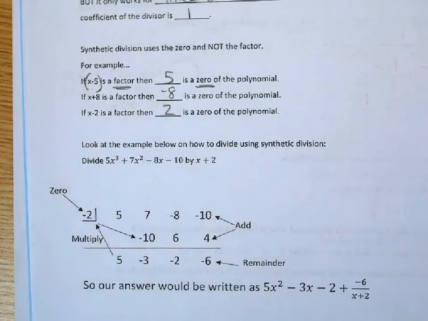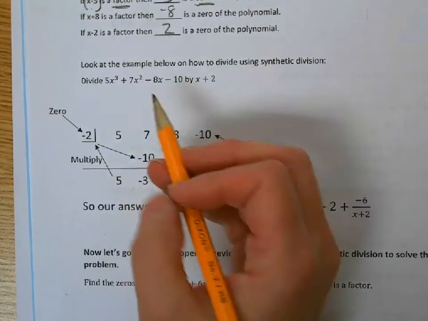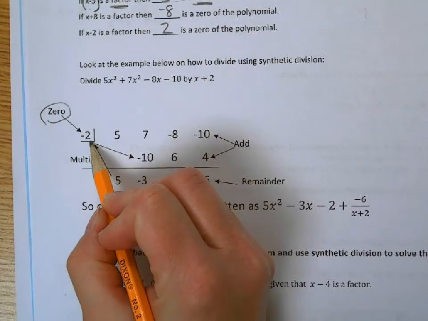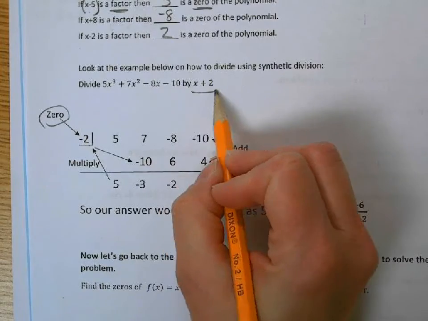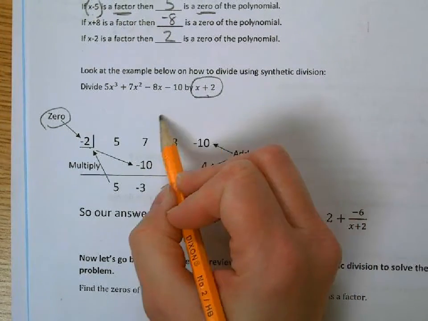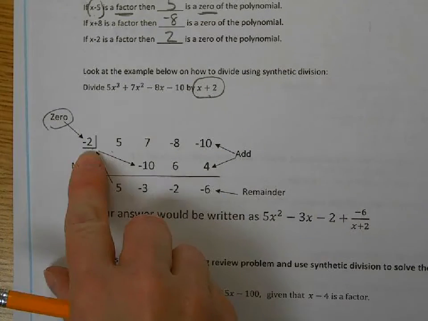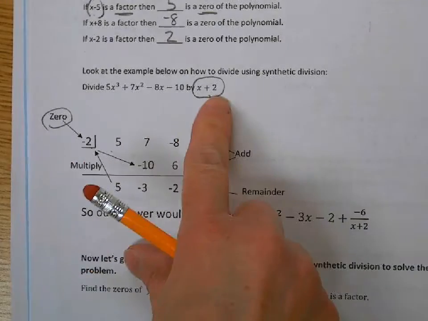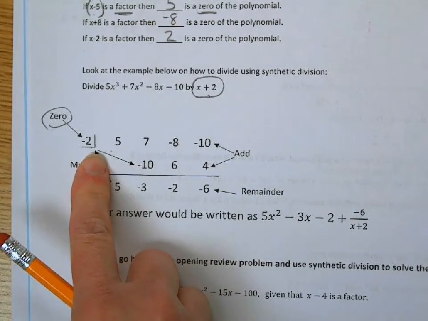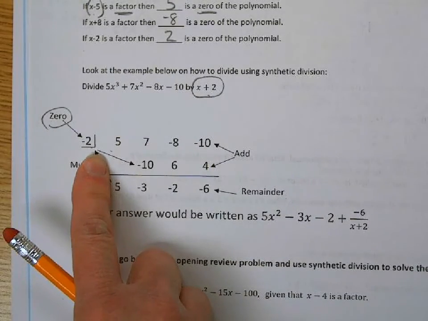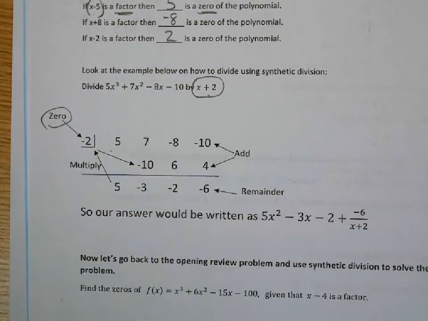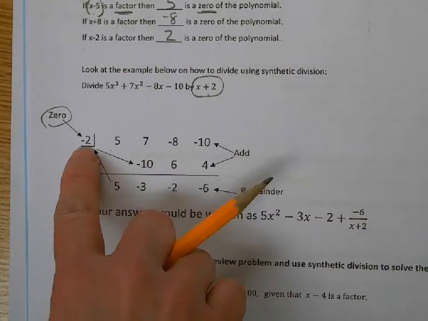This is important because in synthetic division, the 0 goes in the box. So, if the factor is x plus 2, then I put negative 2 in the box. Probably the biggest mistake that students make using synthetic division is they put the wrong sign here. They see x plus 2 and they want to put what? Positive 2. But we put the 0 in there, therefore we put negative 2. One student said, does that mean you just change the sign? Ultimately, yes, right? But don't forget that. The reason being is this is the factor, this is the 0.